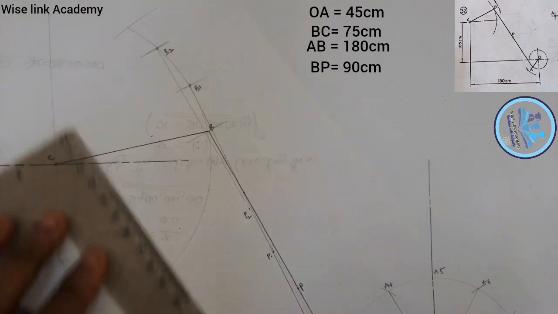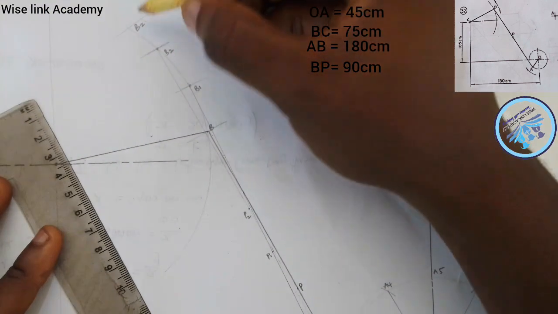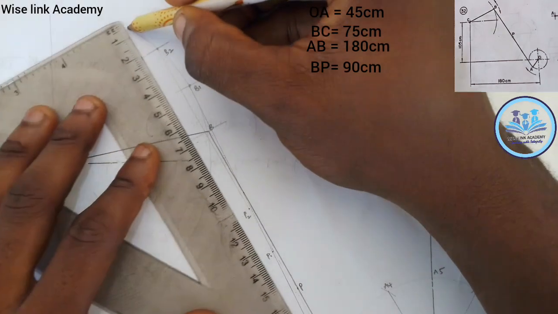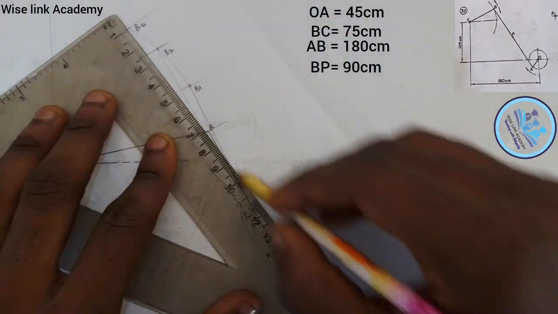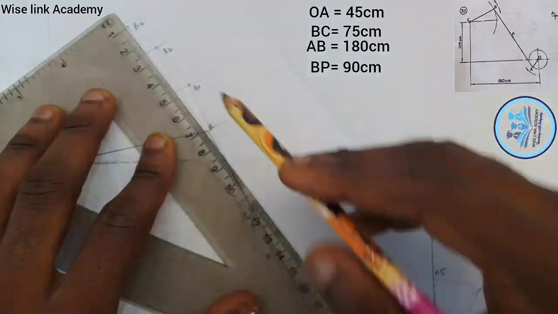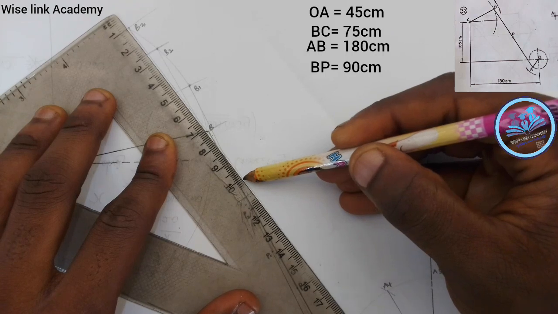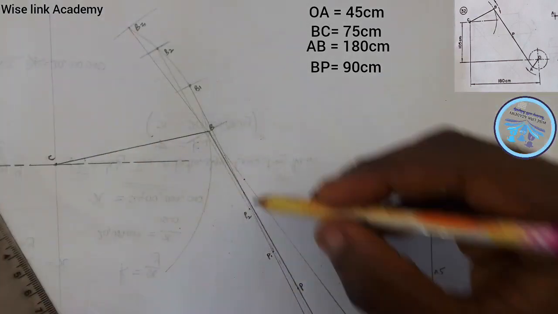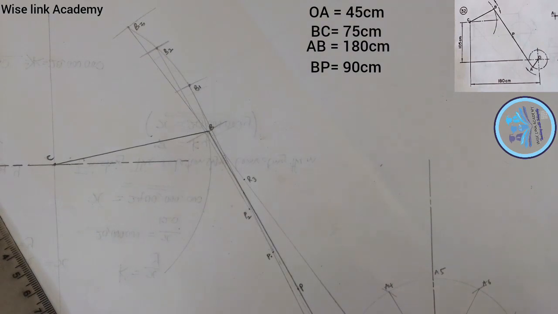So you can see, this will make this my B3. So you connect B3 to A3 with a faint line. Then you measure 90. This is my point 90. I have my P3.